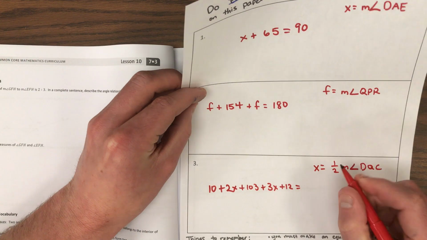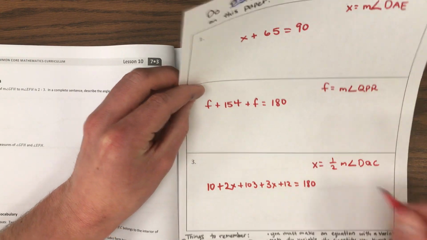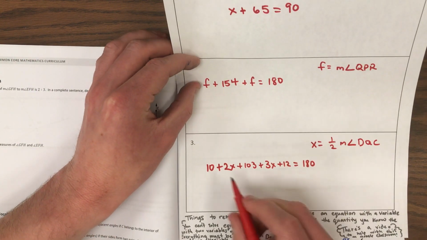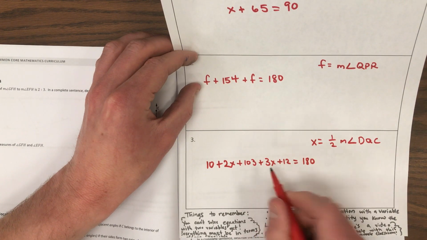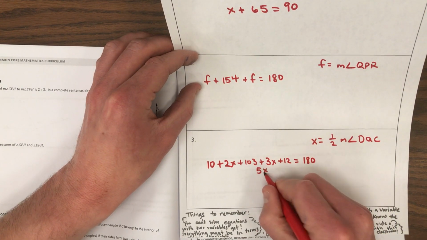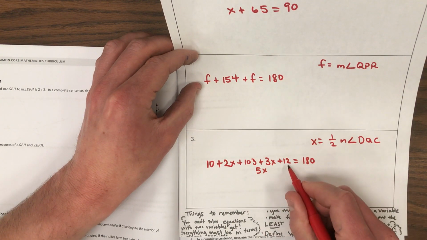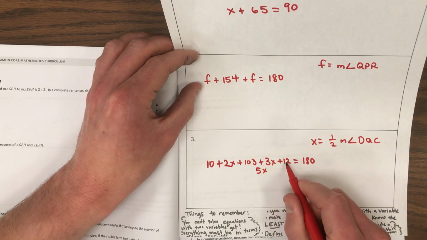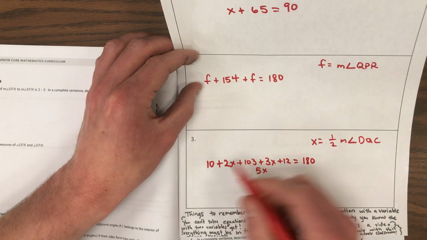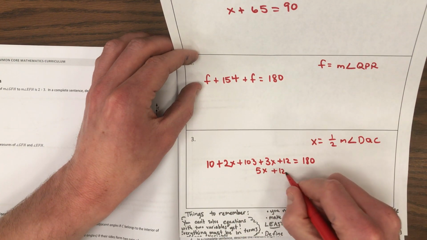And that's all got to equal 180. I'll go ahead and solve this one for you. So 2x plus 3x is 5x. And 10 plus 103 plus 12, 103 and 12 makes 115, plus the 10, that's 125.